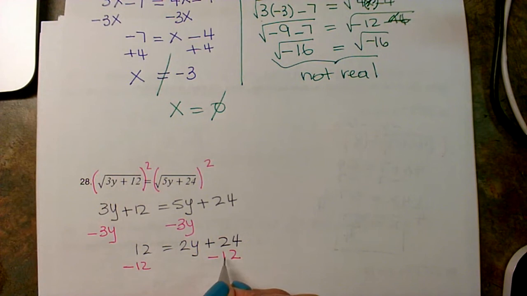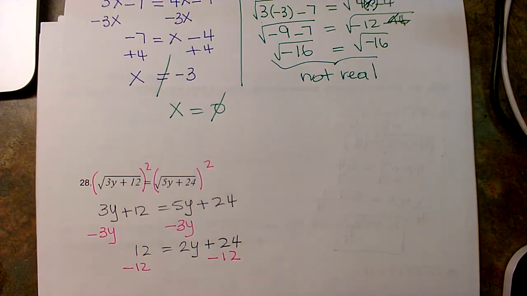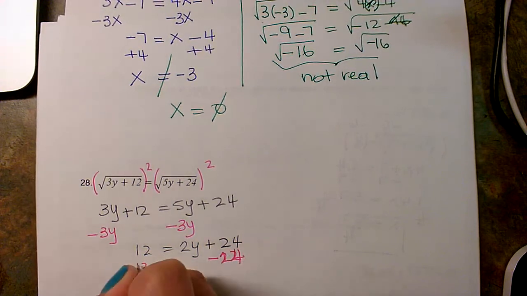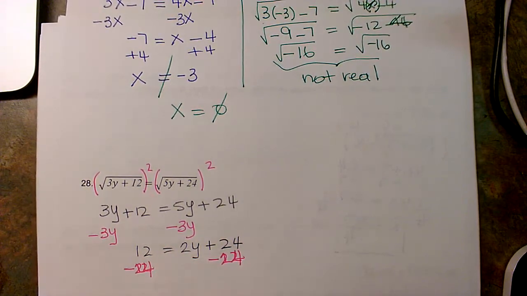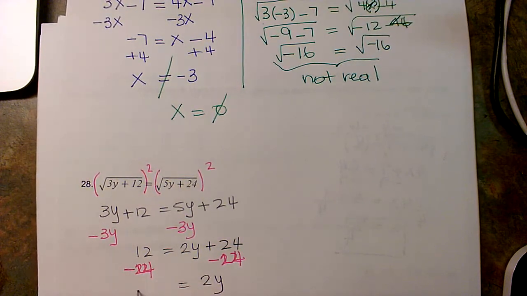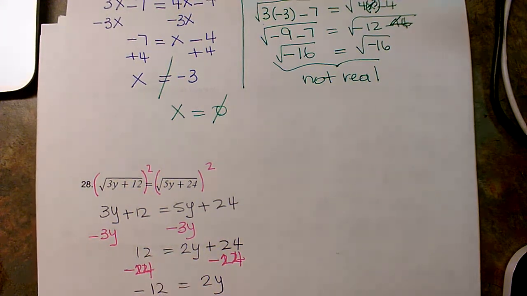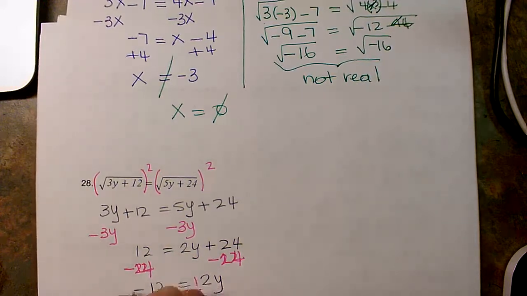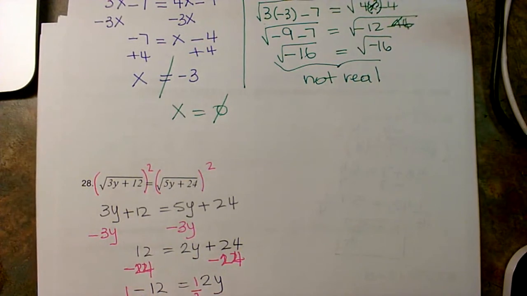This is negative 24. This is 12 minus negative 24. It's going to be negative 12. And that's going to be negative 6.